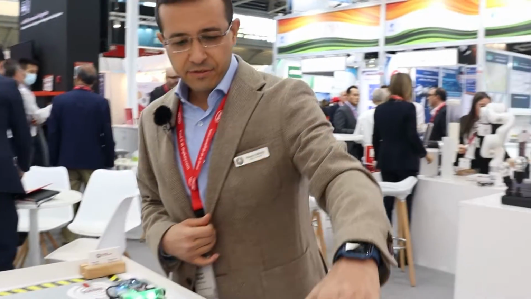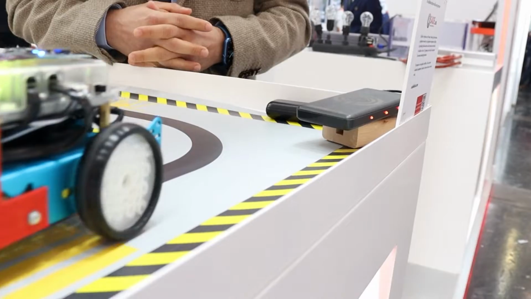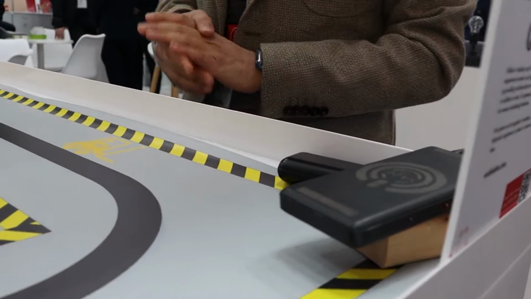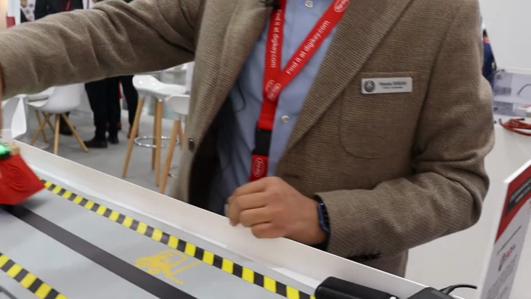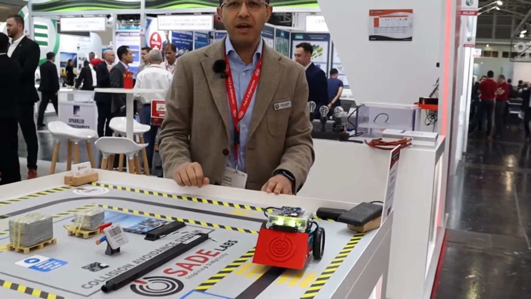For example, we are simulating here a safe zone area, again with the Premo emitter. So we slow down the operator and the forklift. In real cases, to increase the distance, we are using these kinds of Premo emitters.